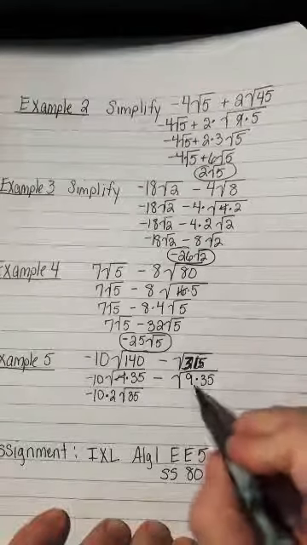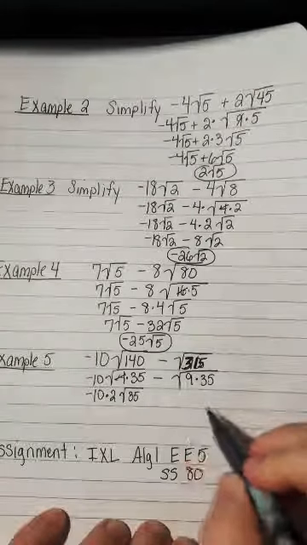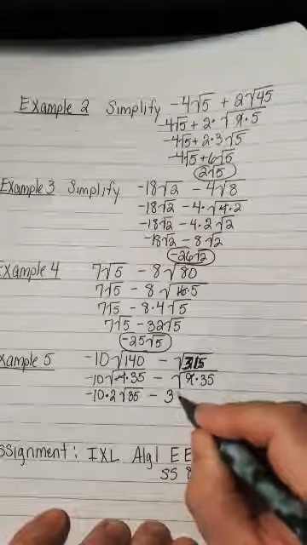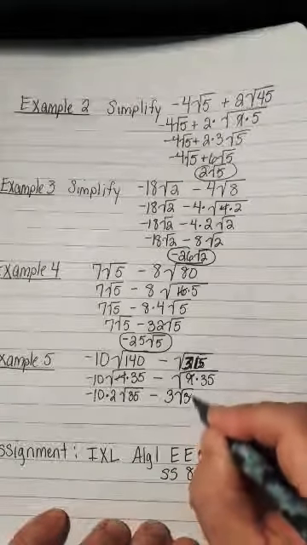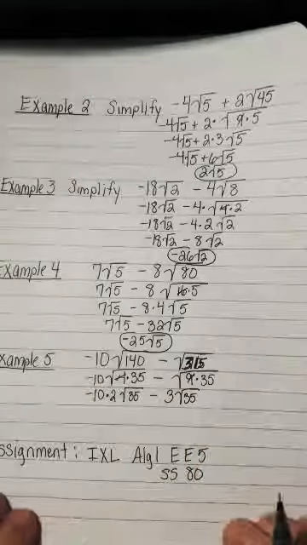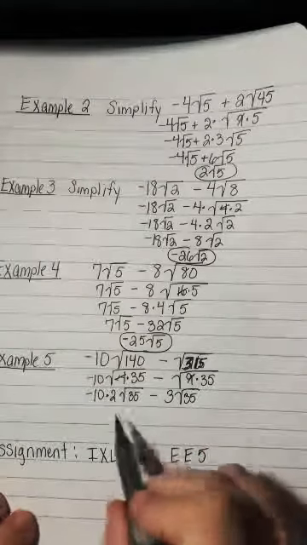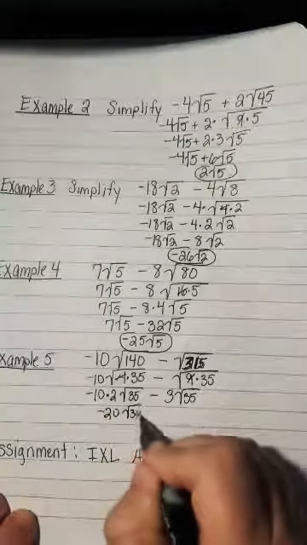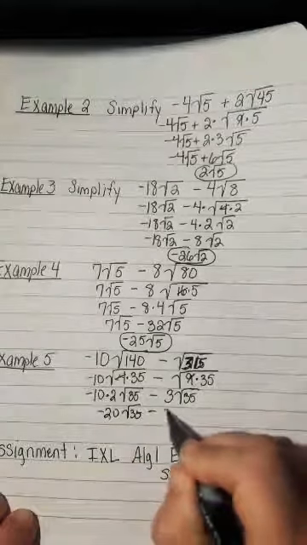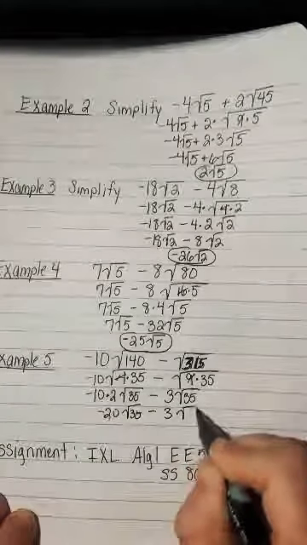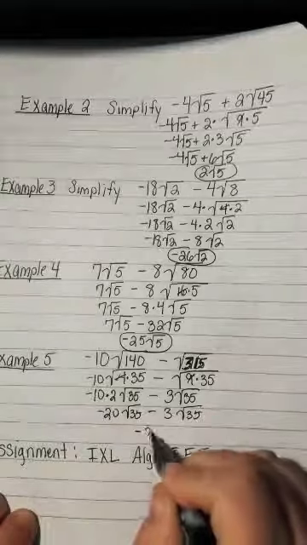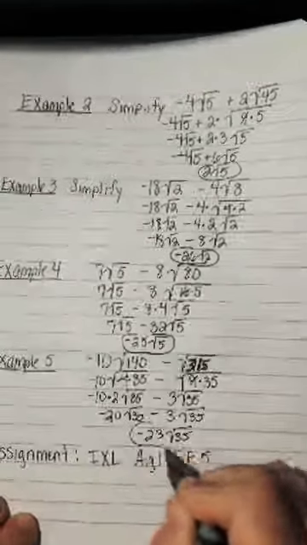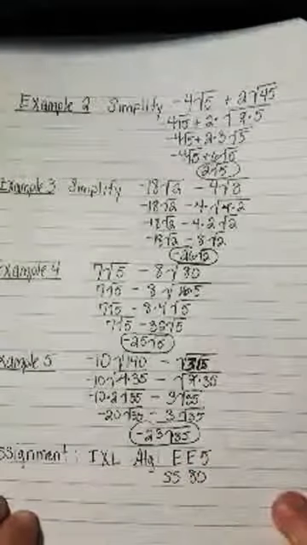Now take the square root of 9. There's not a number in front here to multiply by, so all we have to do is take the square root of 9, which is 3, and bring it on the outside. And then you've got your 35 left on the inside. Alright, so we've got negative 20 on the square root of 35 minus 5, which makes negative 23 on the square root of 35. And that's it.